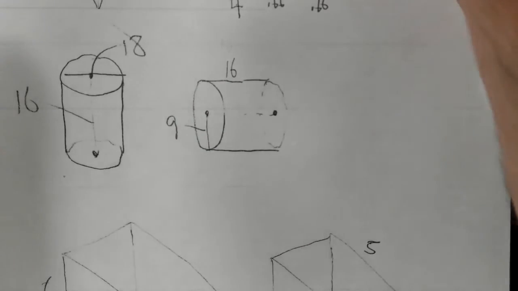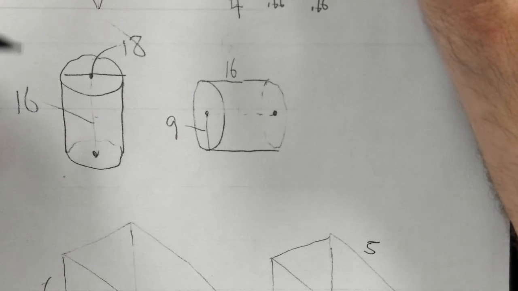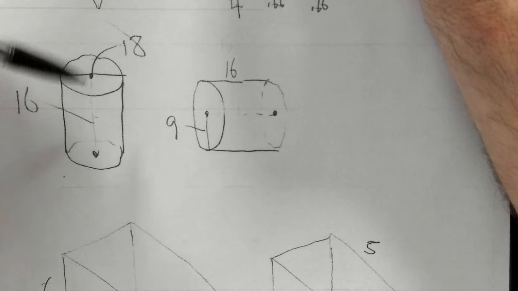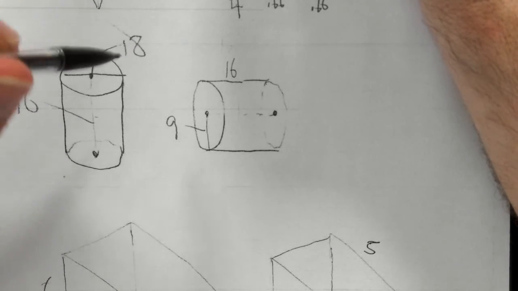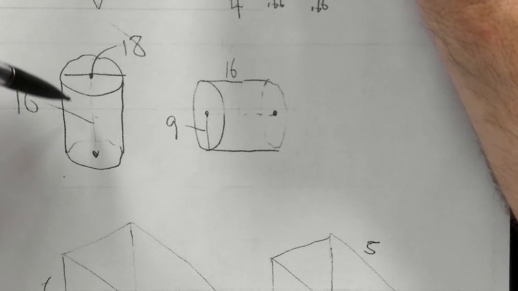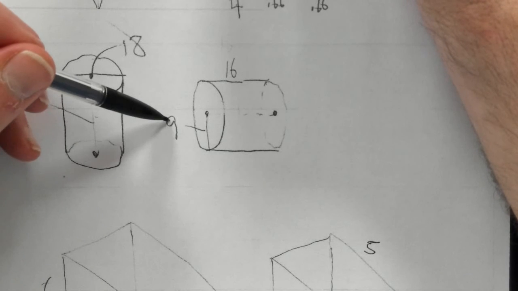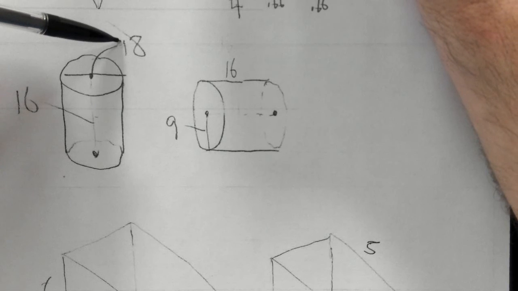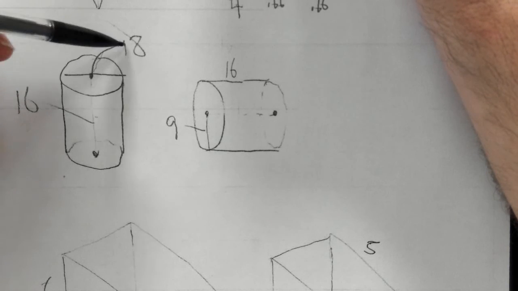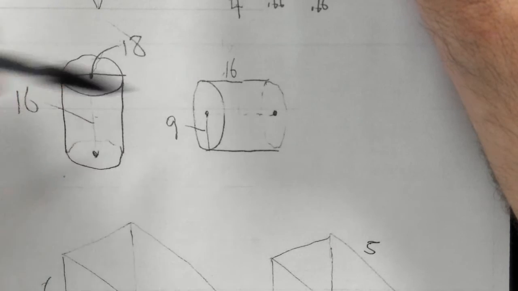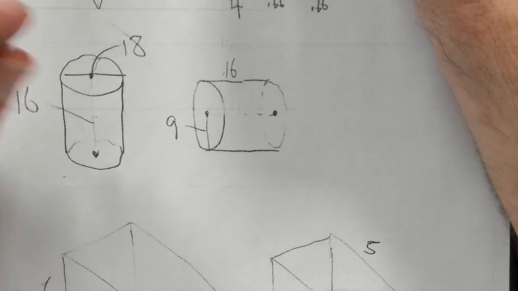All right, what about one like this? We've got two cylinders here. And so as I'm going through and taking a look at this, okay, you got to be careful when you're looking at this one. What's the radius here? It's 9. The radius here is also 9. They've given me the diameter is 18. The height is 16. The height is 16. So these are actually congruent.